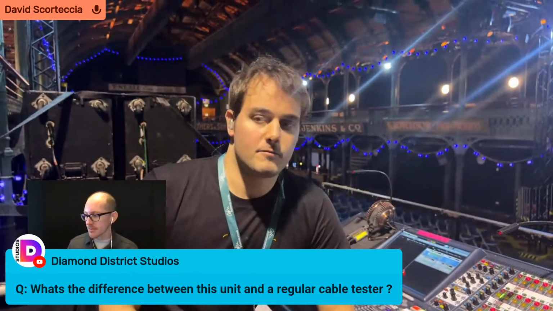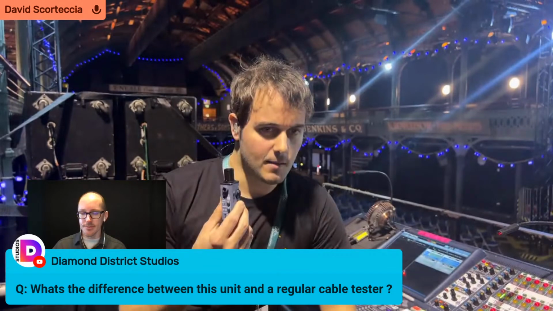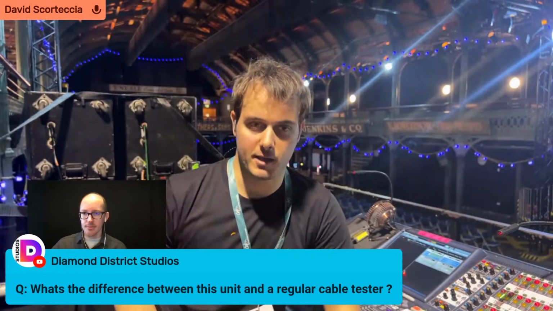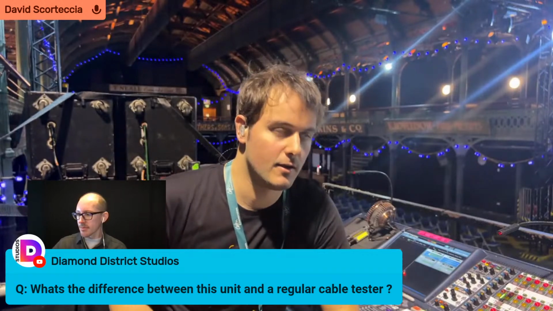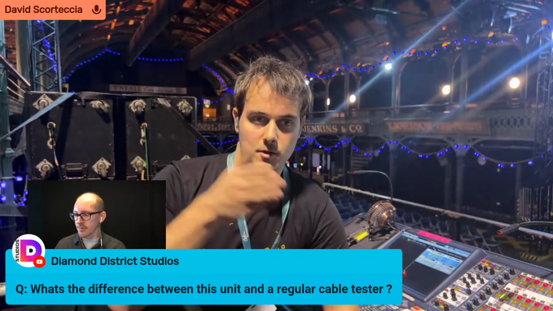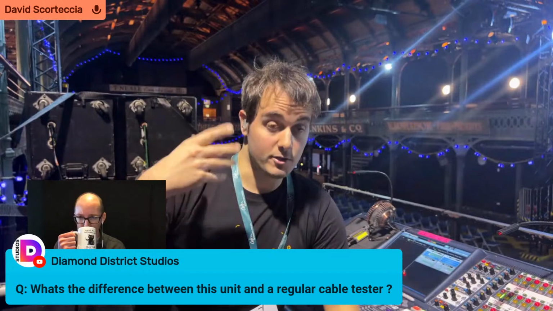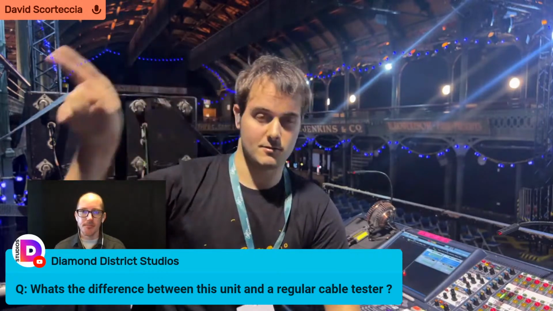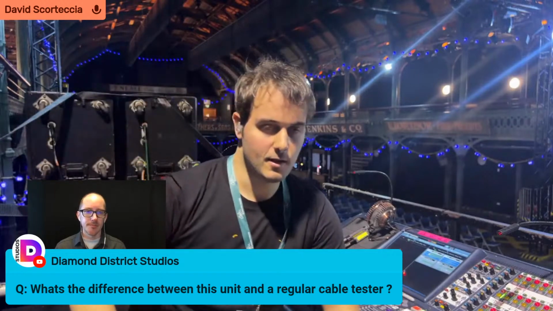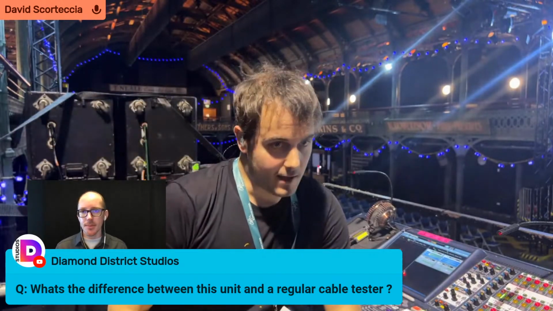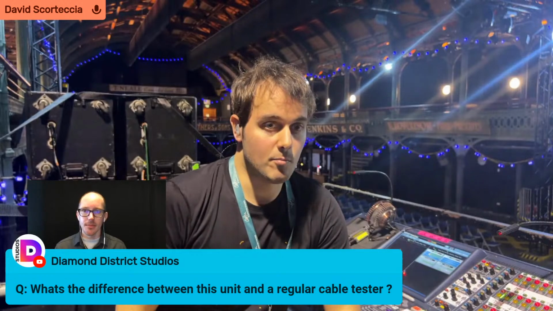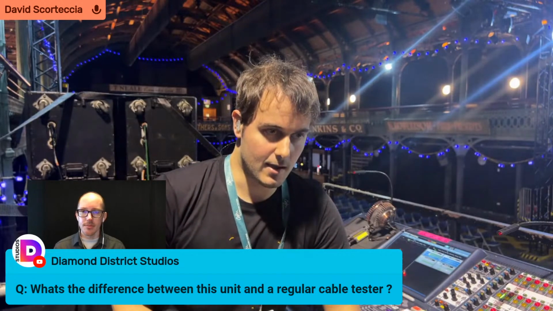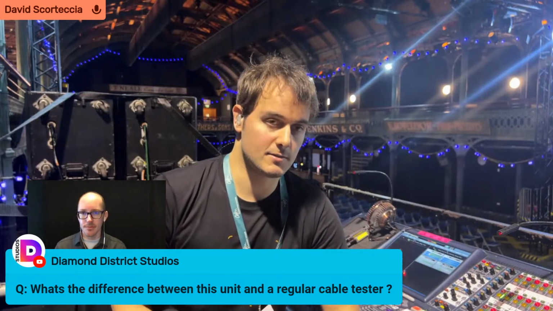I believe what Diamond District means by cable tester is a continuity tester, which means that you're able to send a voltage down each pin of the XLR and make sure that it comes back to the other end. The difference between that and the sound bullet is that you can use the actual audio content in that cable to do your test.